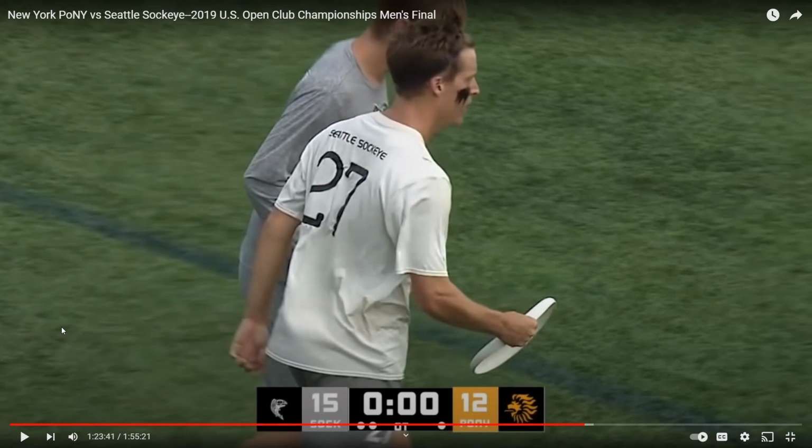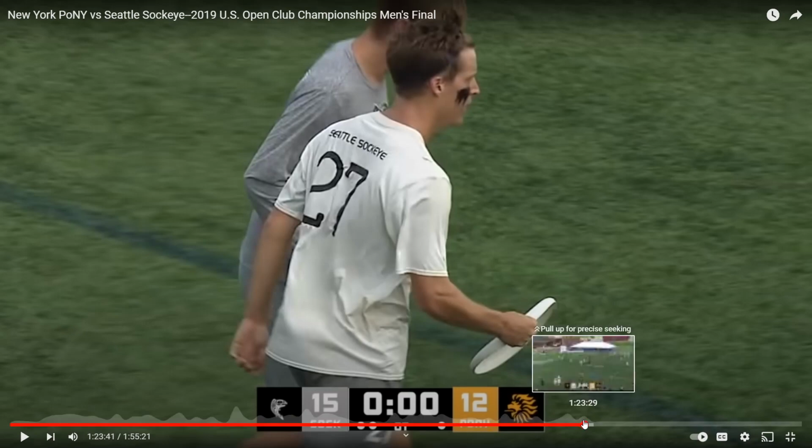All right, so hopefully you were able to pick out the different stages of offense that Sockeye went through for that point. They were exhausted, so there was no breakaway sprint for the finish, and Pony was doing an effective job guarding them as well. Sockeye actually had to fight for it. It was not a free point. So let us rewind, and we're going to go through step by step.